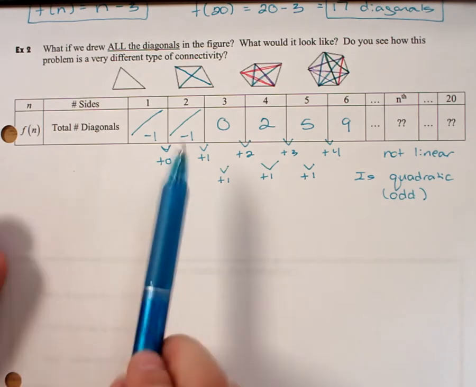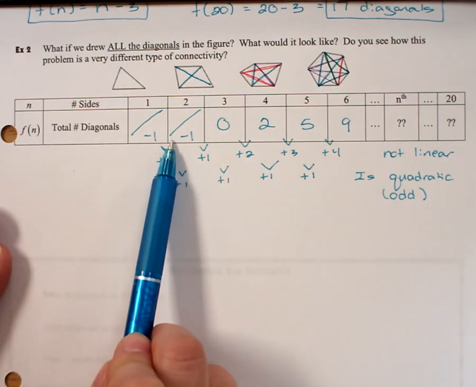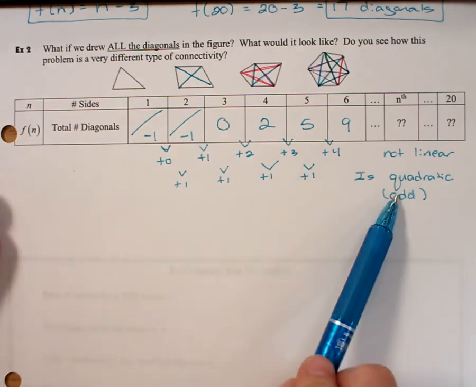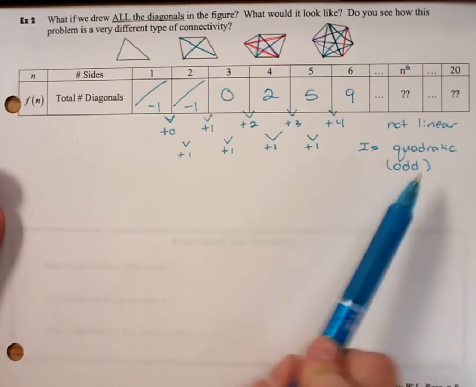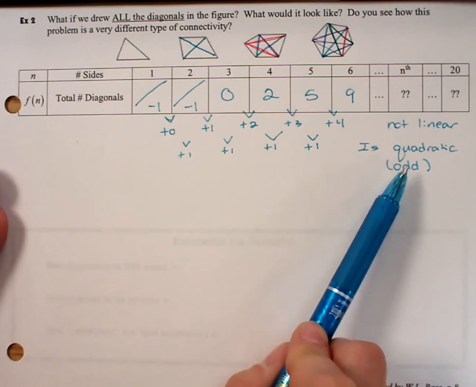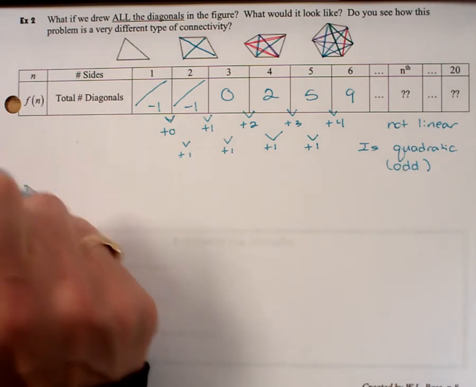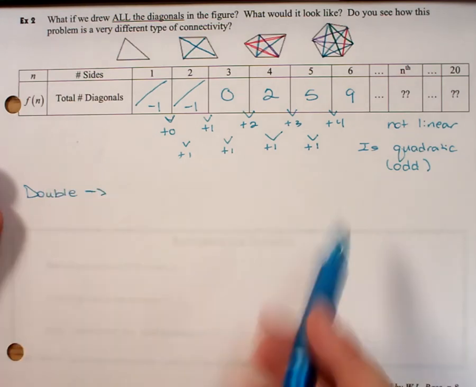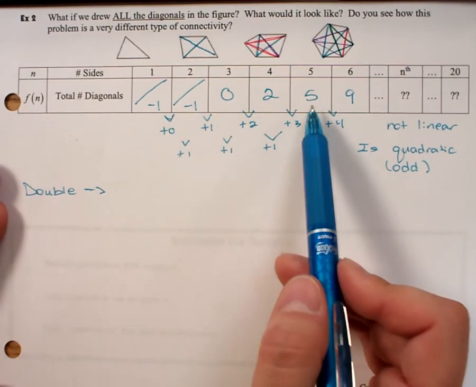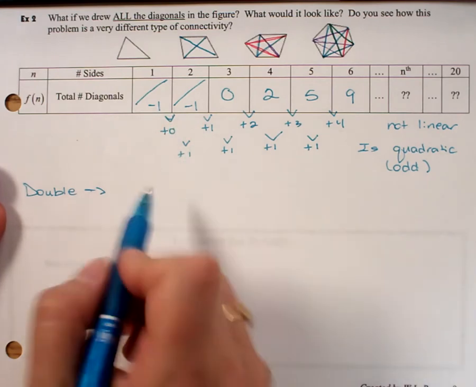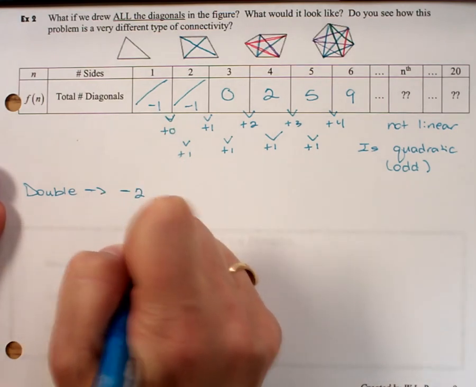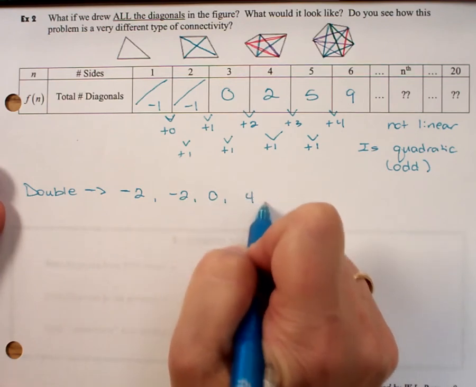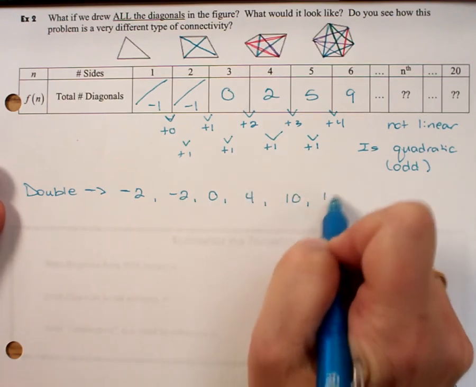Now, it seems kind of strange that we have these same numbers, but we actually saw something similar to this before. Now, from last time, what we know is that on a quadratic pattern that's odd, the very first thing that we have to do is double this. Remember, we're thinking about taking our triangular pattern and turning it into a rectangle. So we're going to double all these. So we have our -2, a -2, a 0, a 4, a 10, and an 18.